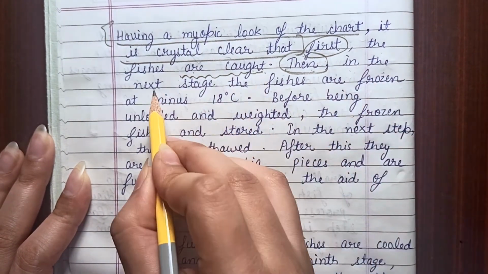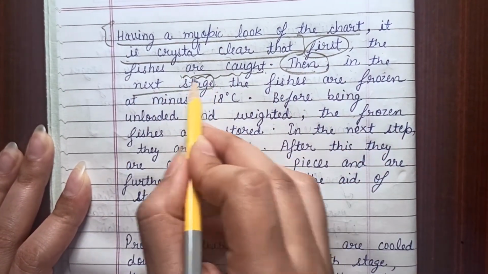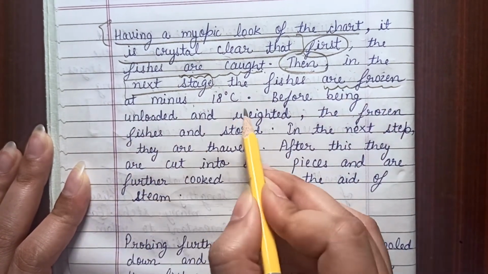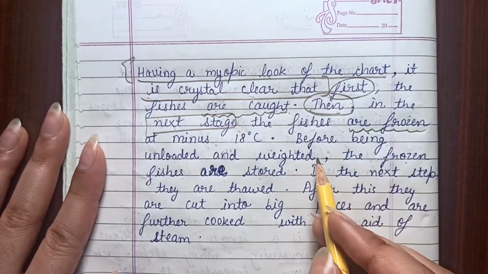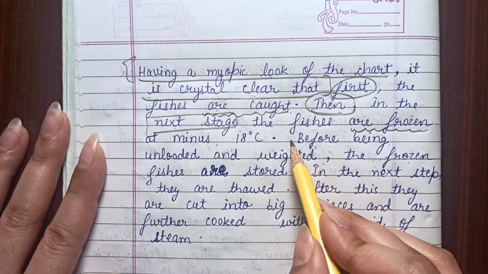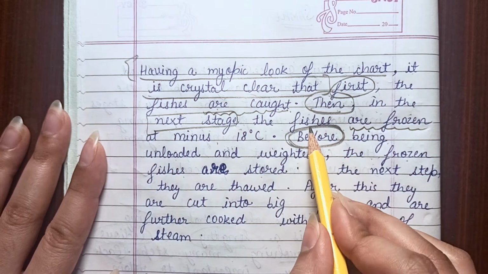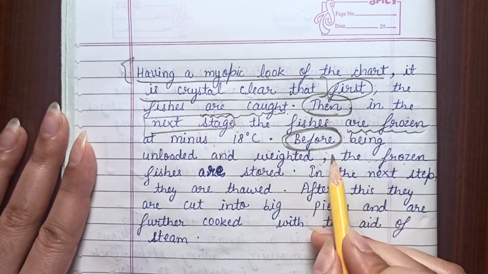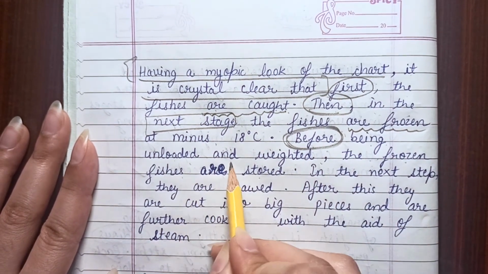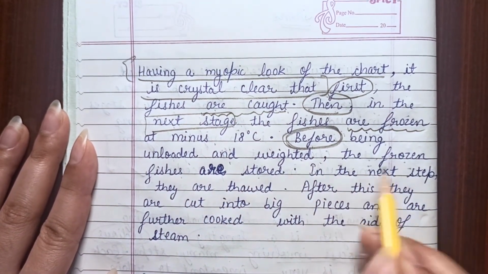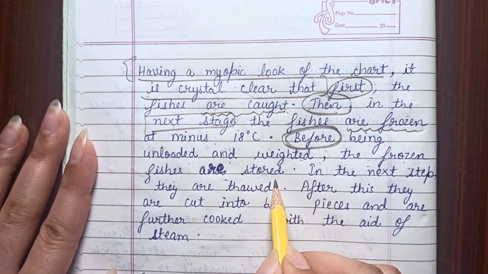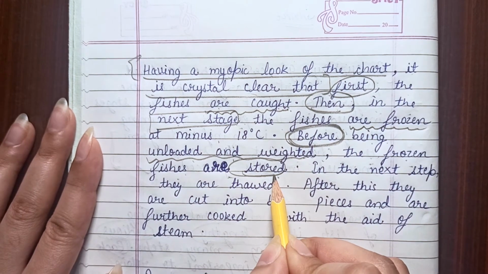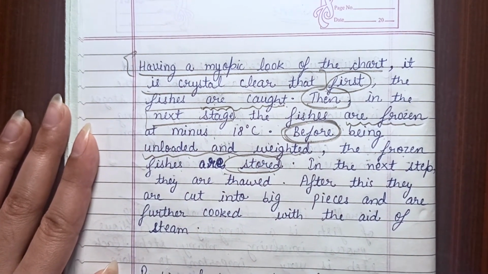Then this is also a connector. Then in the next stage, the fishes are frozen at -18 degrees Celsius. So in this line I have used before. This is the advanced connector. Please focus on this, how to use this connector, right? Before being unloaded and weighed, the frozen fishes are stored. Before these steps, the fishes are stored. You need to understand. You can check it out in the diagram given, right?